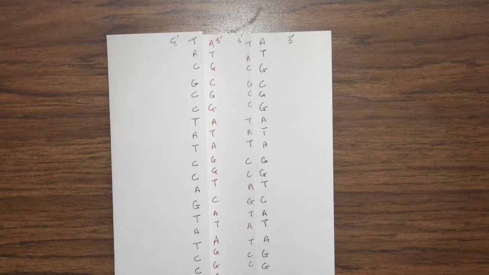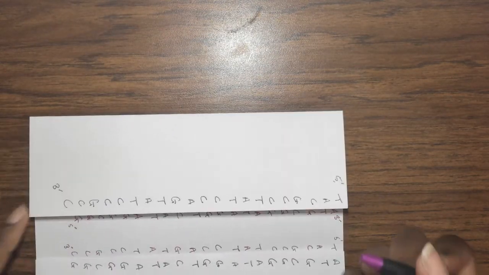What did you guys say? Anti-parallel. Very good. All right, so on the side here, we're going to go ahead and write the rules for DNA replication, or the 2 steps, really. It's only 2.